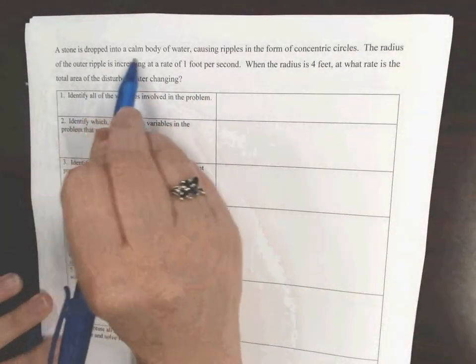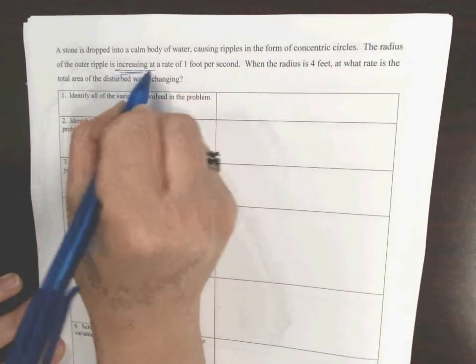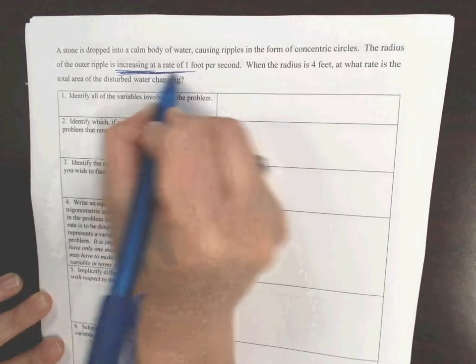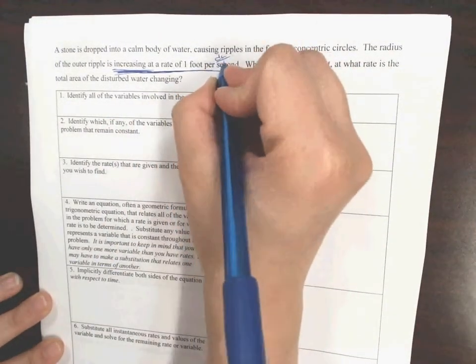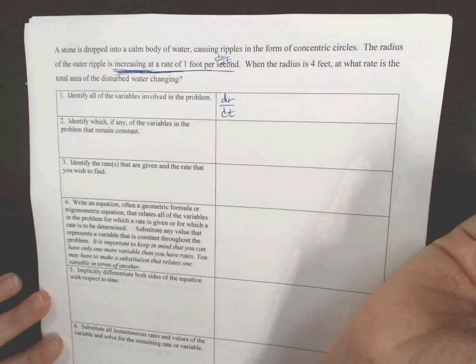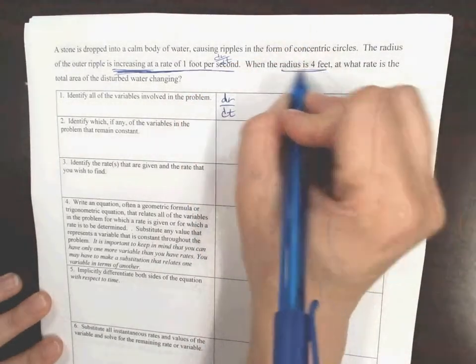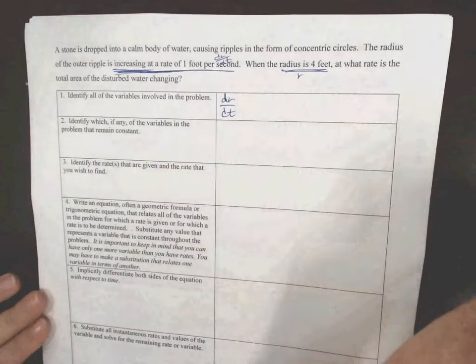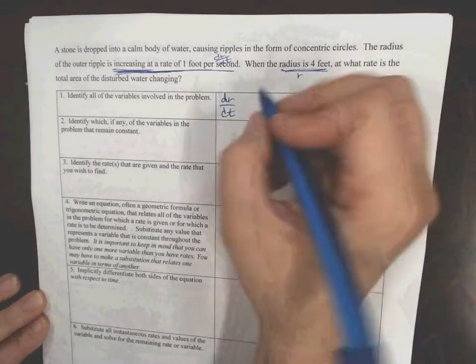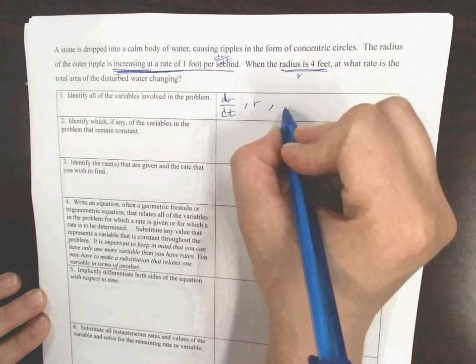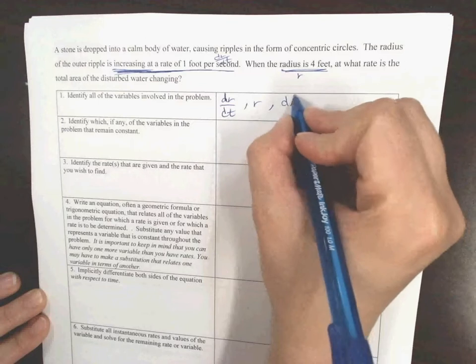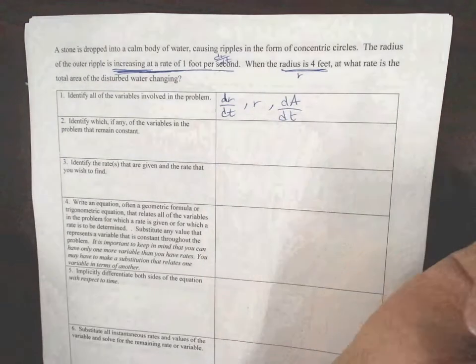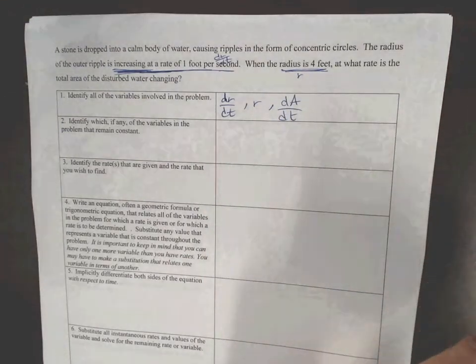So, what do we know? All of the variables: the radius is increasing, so since it gives me that it's increasing at a rate, that means that is the dr/dt. I'm given the rate of change of the radius. When the radius is 4 feet, that gives me the instant that I'm going to look at, when the radius is 4 feet. At what rate is the total area of the disturbed water changing? So I want to know the rate of change of area. That's going to be dA/dt.